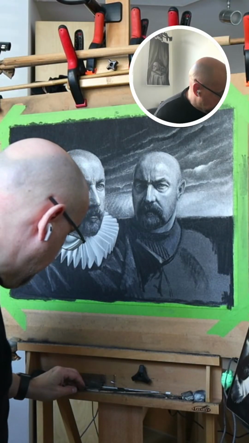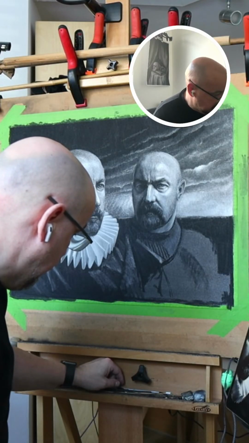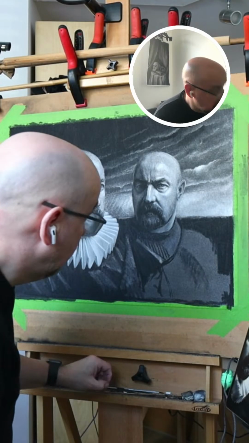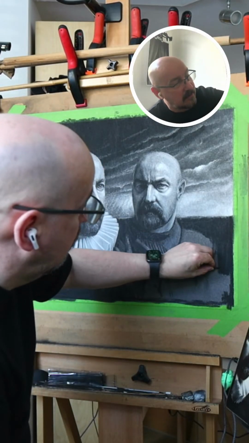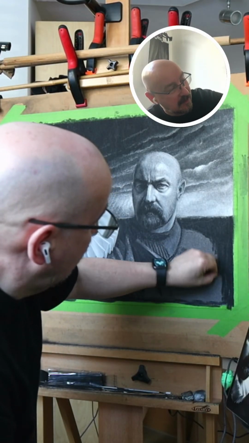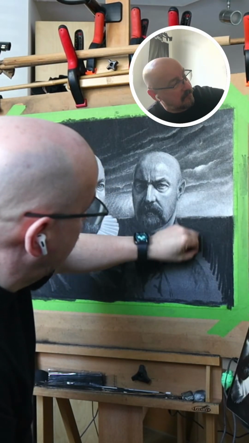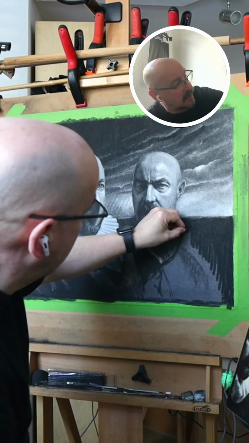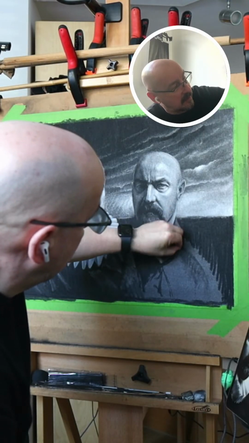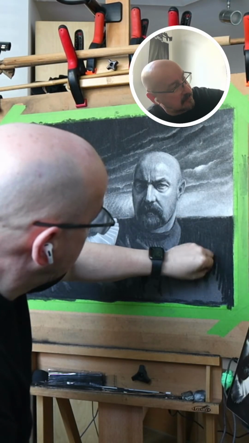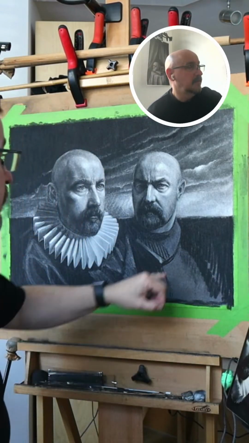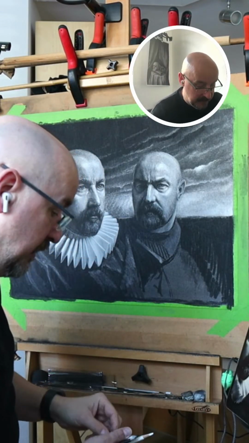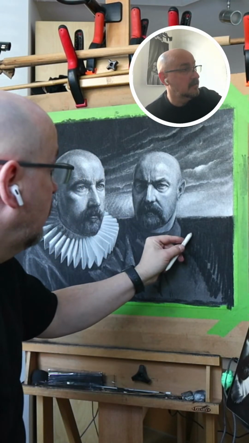I need to get some bigger pieces of charcoal. Again, the shoulder, there'll be a little bit of detail to highlight it.